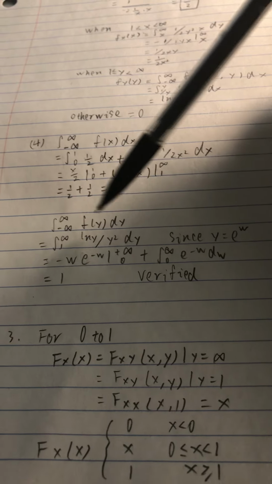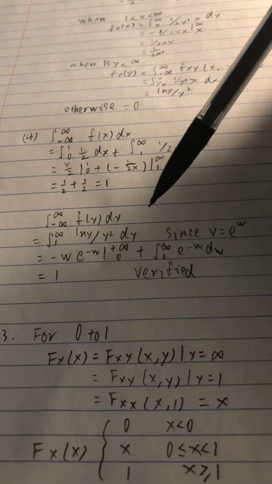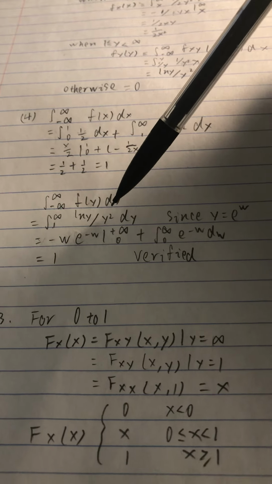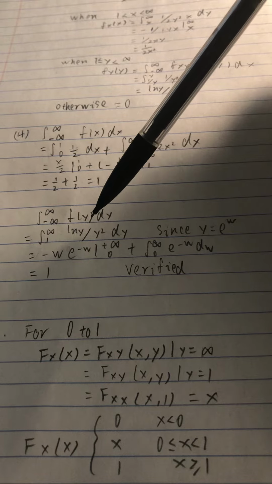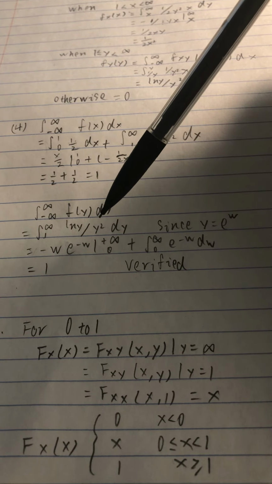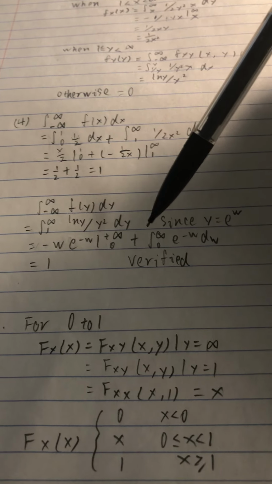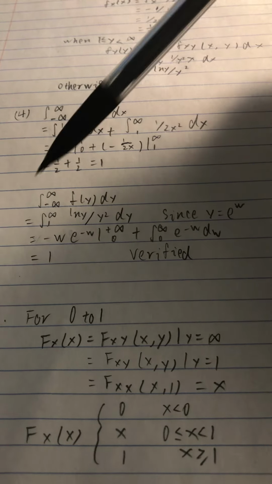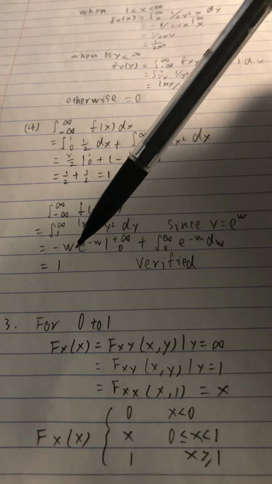And for y it's the same, but in here it's going to be ln(y) over y to the power of 2, and since y equal to e to the power of w, we tear it into two parts.